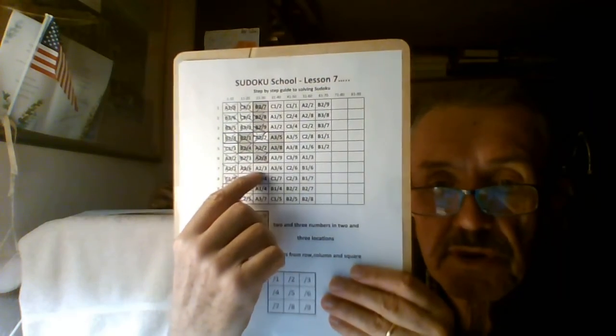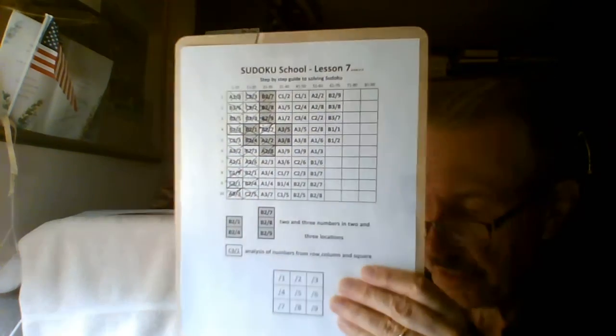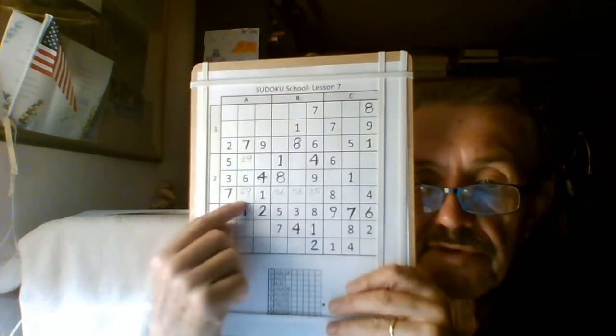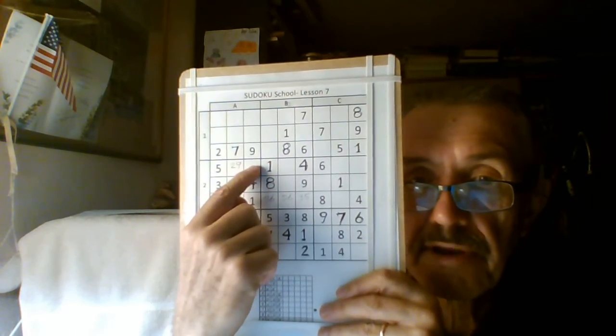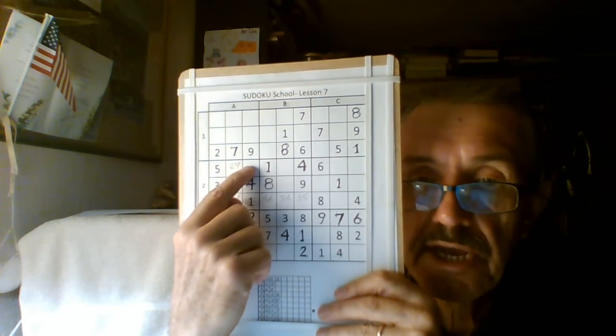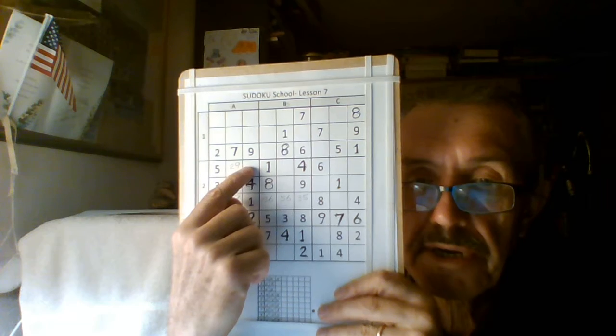Next step is square A2 location 3. Square A2 is over there, location 3 is over there, and this will be for number 8.